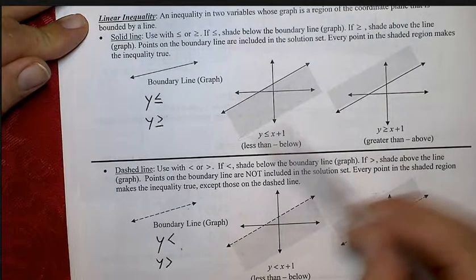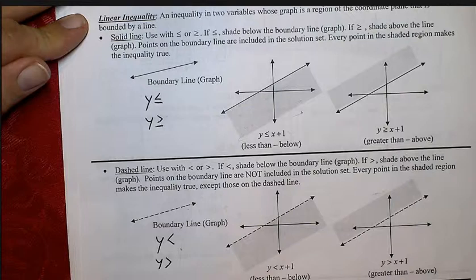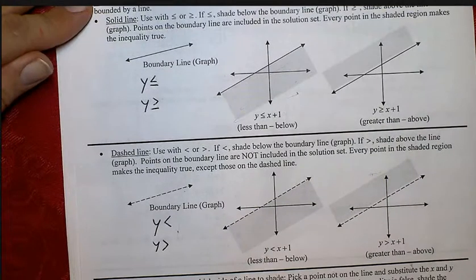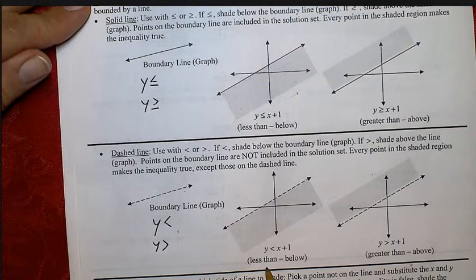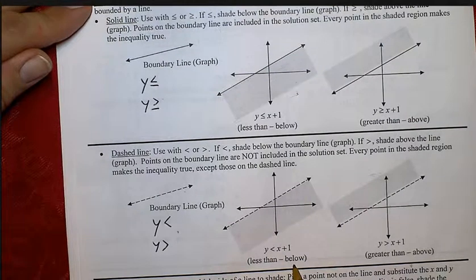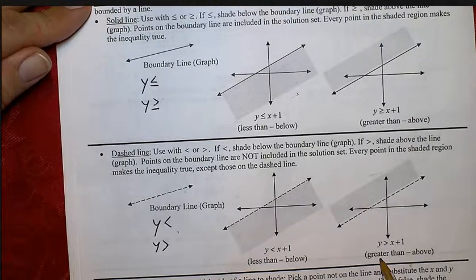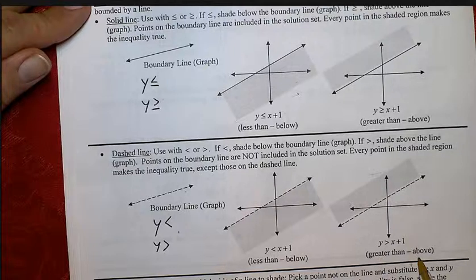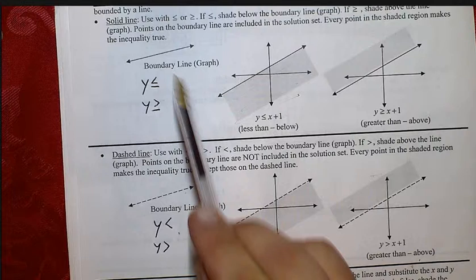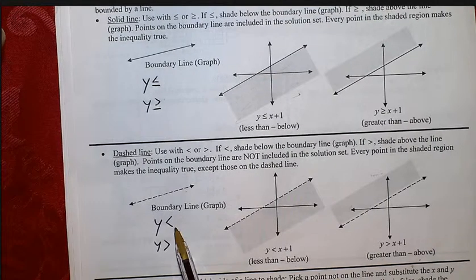Okay, same thing on here. Y is less than, you shade below, greater than, you shade above. So again, two things. One, what kind of line is it? Solid line or dotted line? Two, where are you shading? Below or above? And again, it depends if it's less than or greater than.